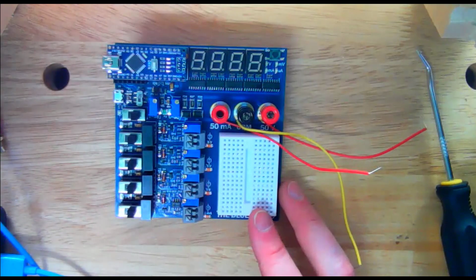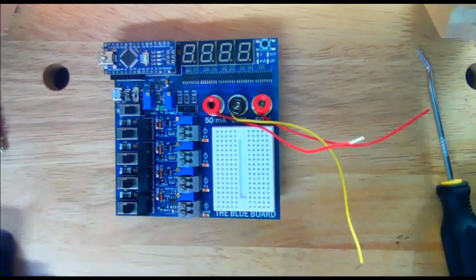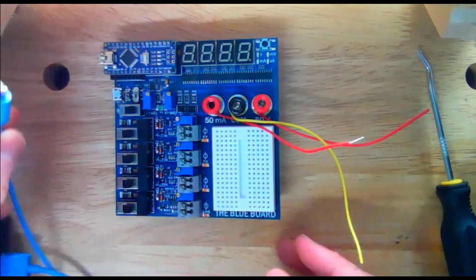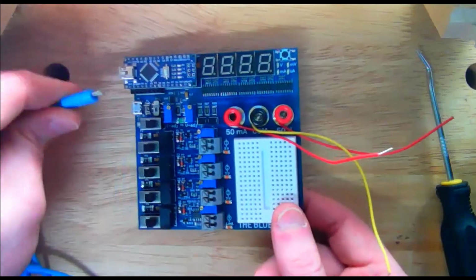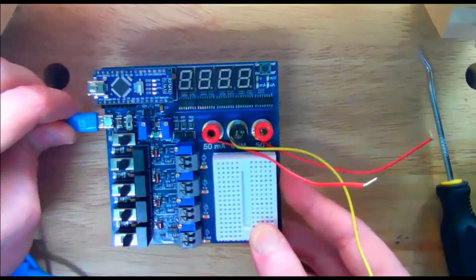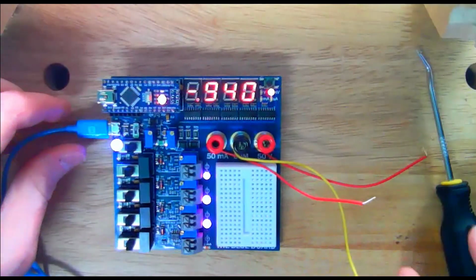All right, let's power this thing up. Let's actually get this thing going. I am using a battery pack for this, but all it really takes is a 1 amp USB power source. We're going to plug our USB cable in here. All right, and you see it first of all turns on.